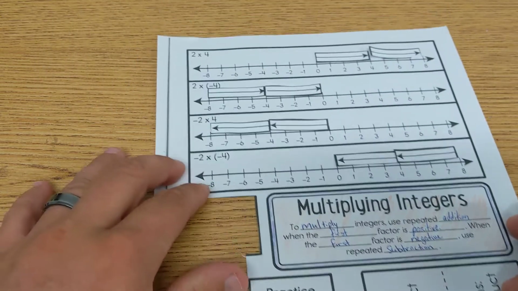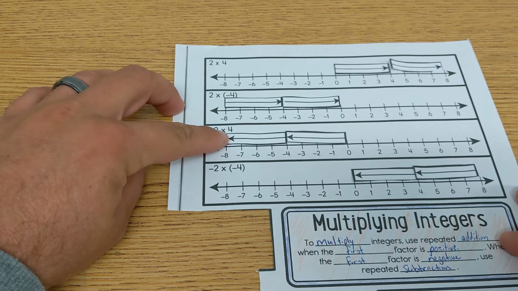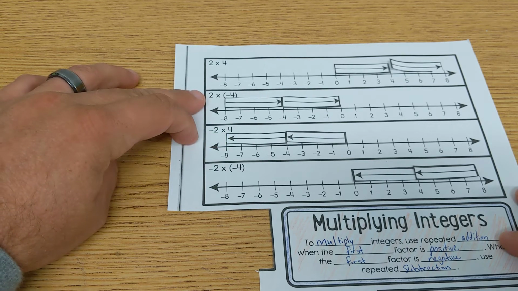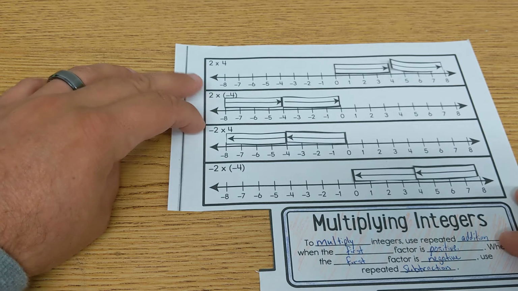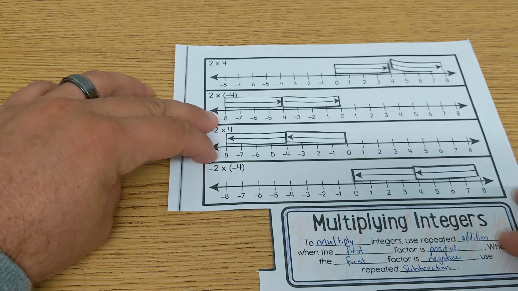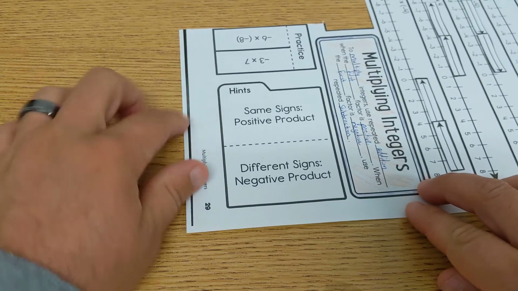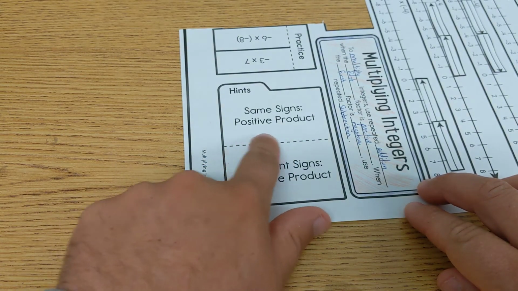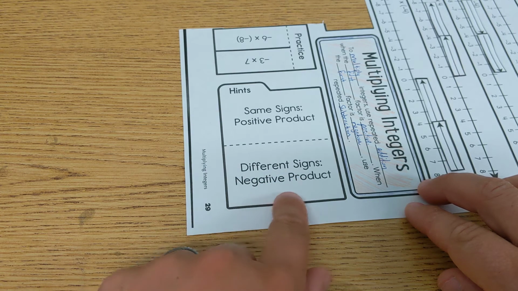Okay? Now, let's go back and look at the middle two. 2 times negative 4, negative 2 times 4. So, what can we say that are similar about these two? This one has different signs. This one has different signs. And let's look where we end, at negative 8. So again, same signs, positive product, always positive. Different signs will always have a negative product. Okay, our answer will always be negative.